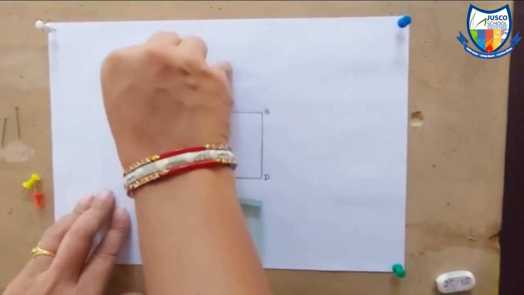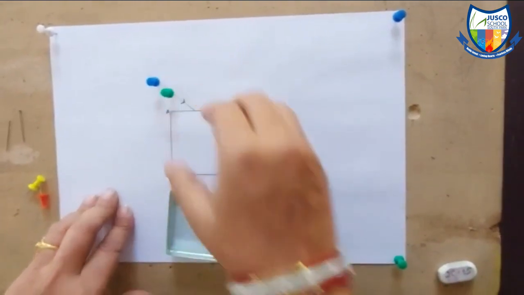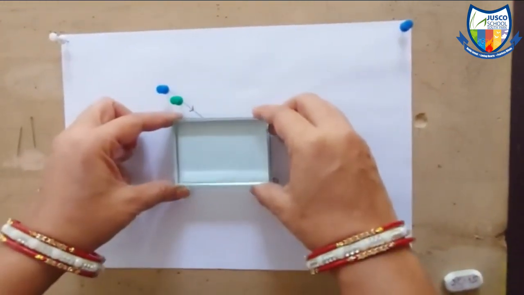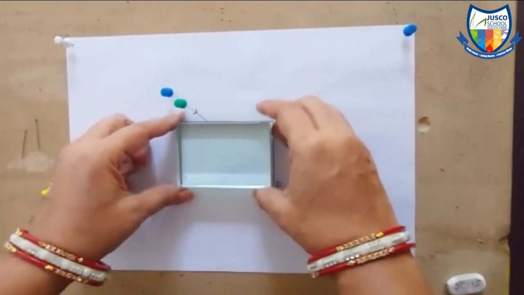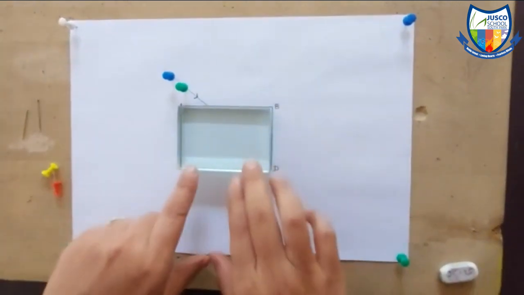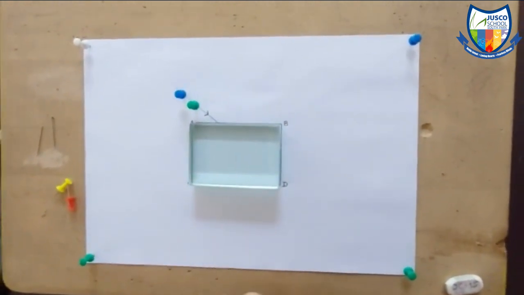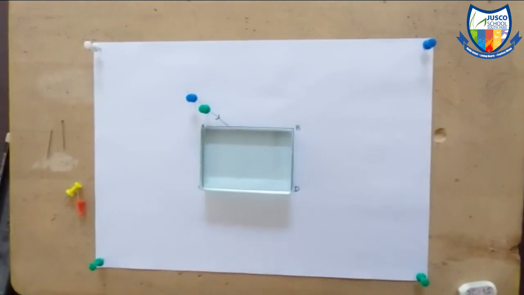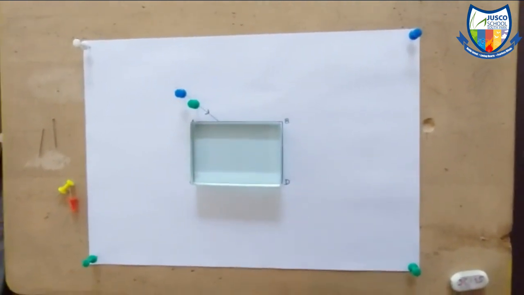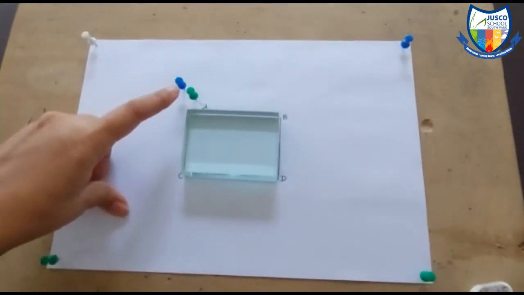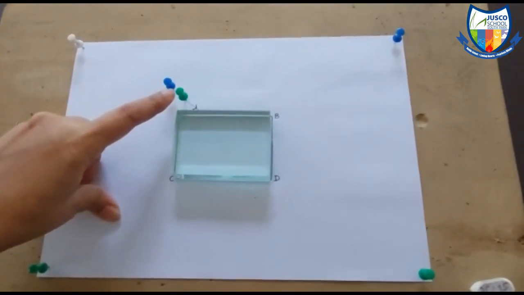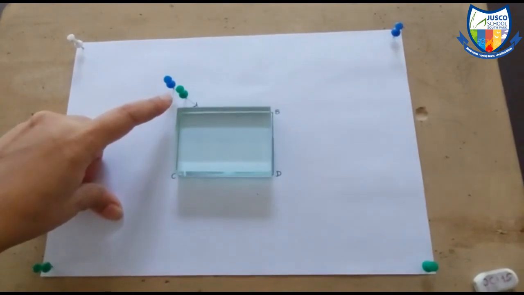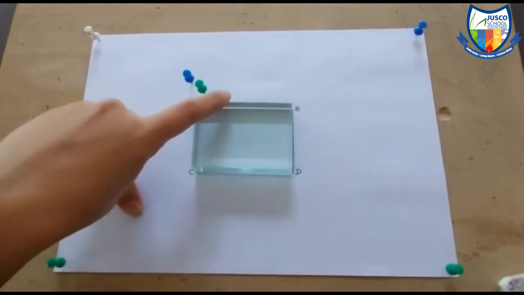identify the path of this incident ray, and I am going to put this rectangular glass slab back to its place so that I can understand the refraction of light through it. You can see this blue pin and green pin. So we are going to understand the refraction of light with the help of these two faces.